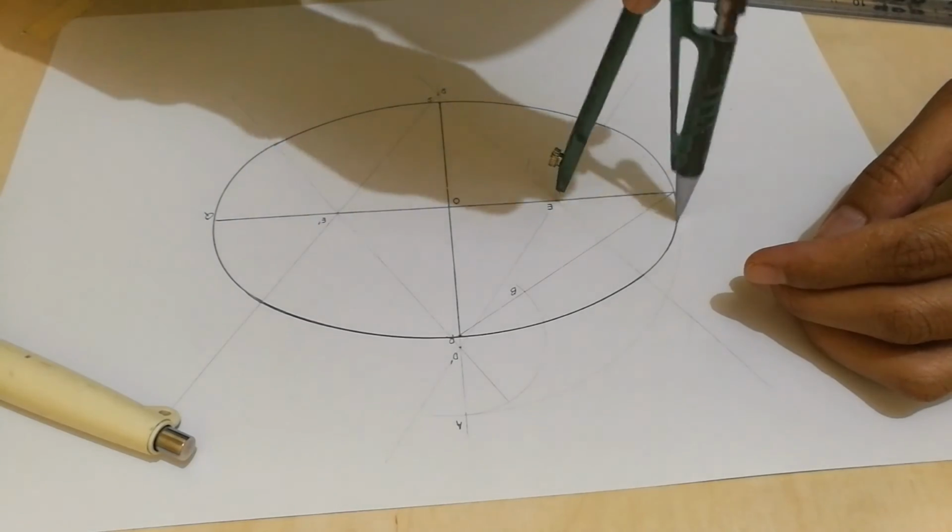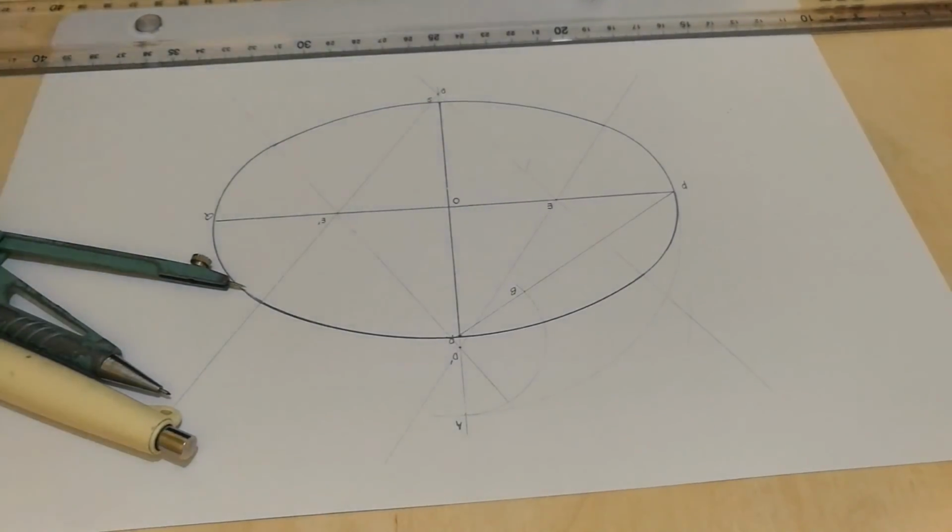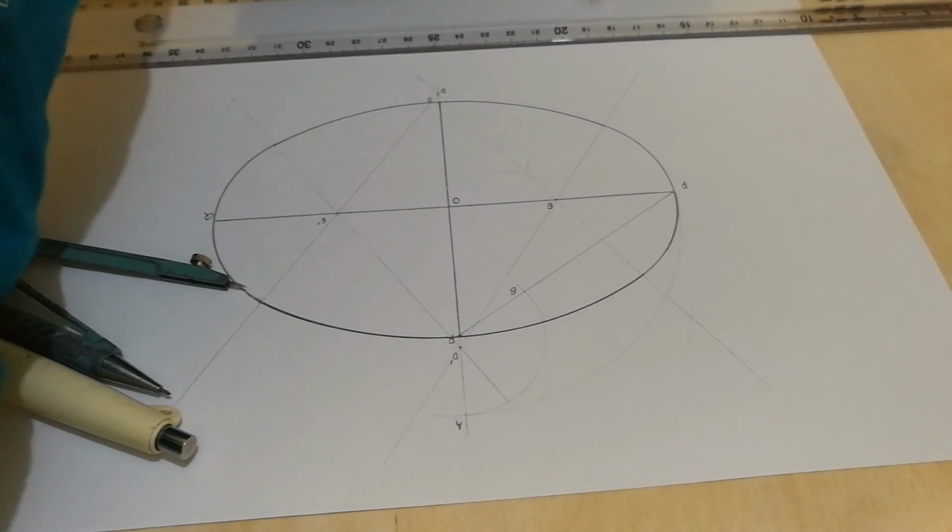Okay, now you got your full ellipse by using the four centered approximate method.